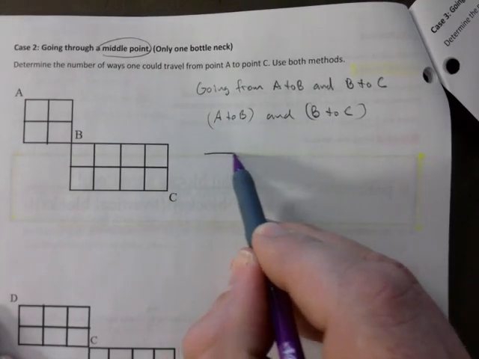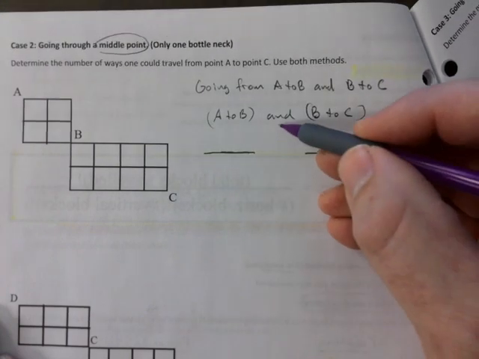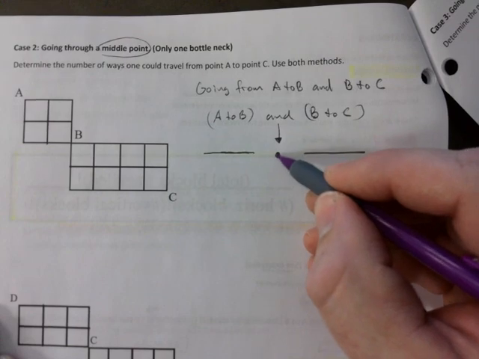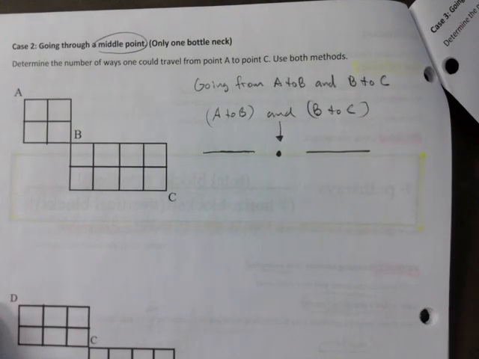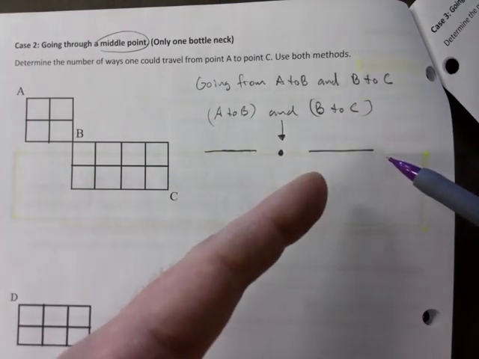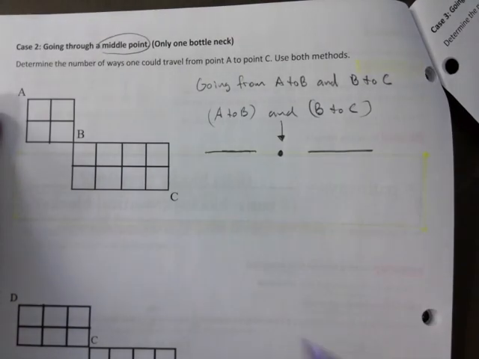So using the formula, and in math stands for multiplication, right? So you're going to have to multiply everything you get here times everything you get over there. It's almost like two questions in one, right? We're going to multiply them.